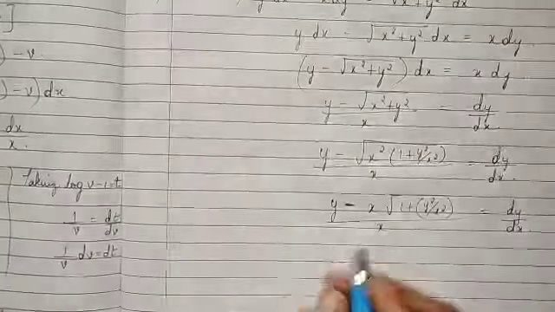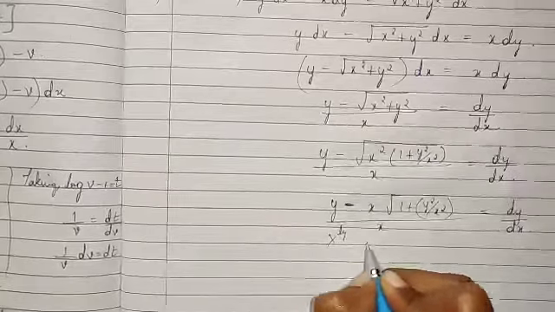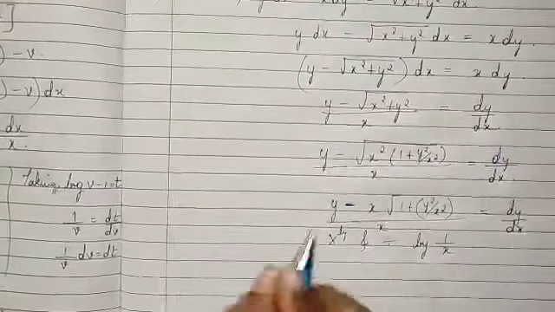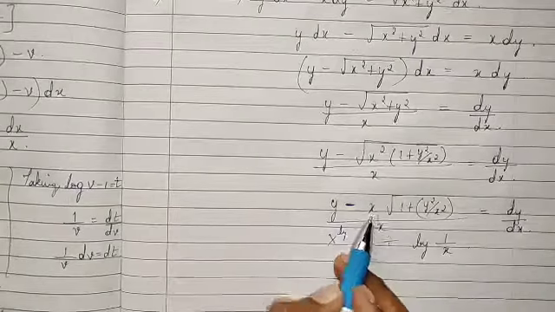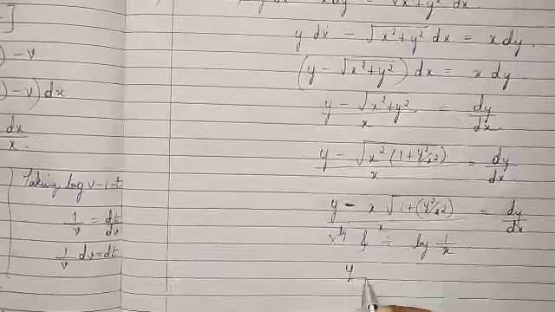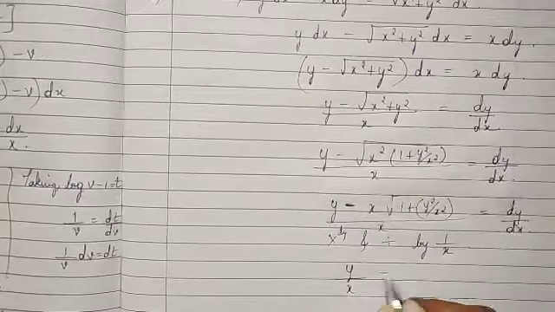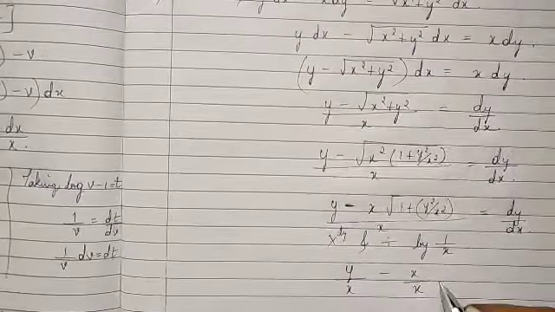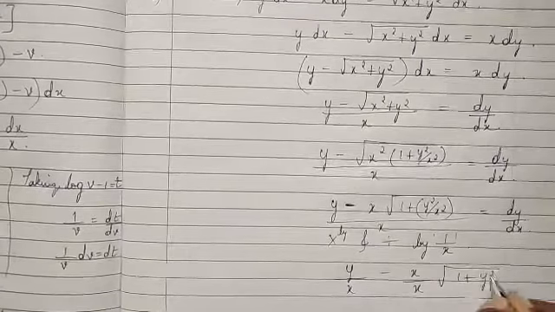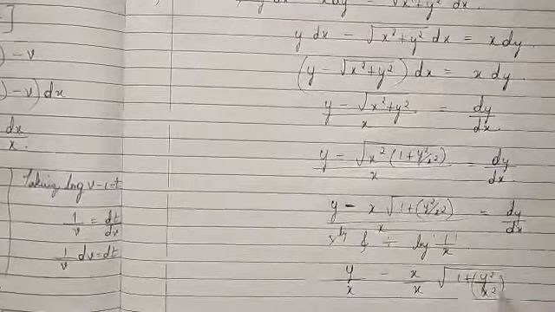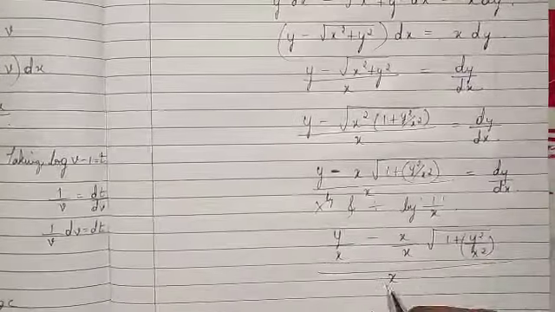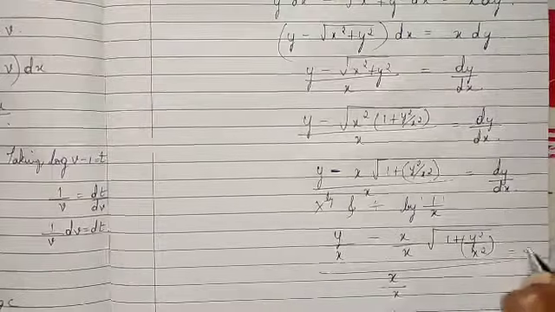So now I'll multiply and divide by 1 by x. So if I do that, this becomes y by x by x becomes 1, x by x becomes 1. Okay, so that is y by x minus x by x into root of 1 plus y square by x square, whole divided by x is equal to dy by dx.